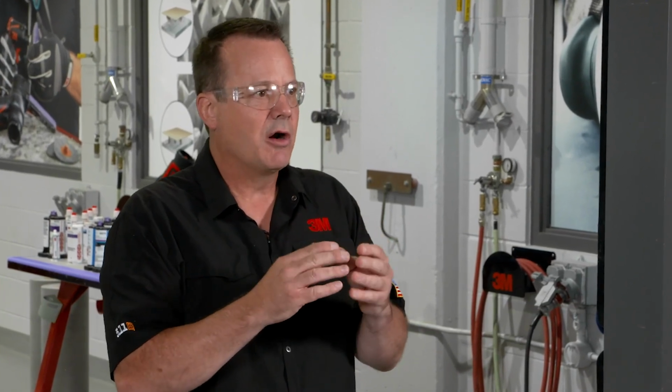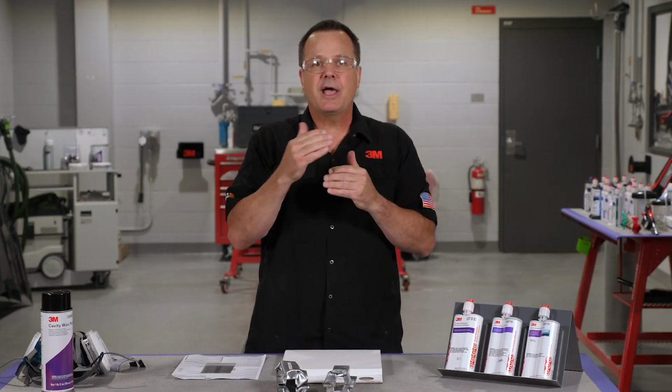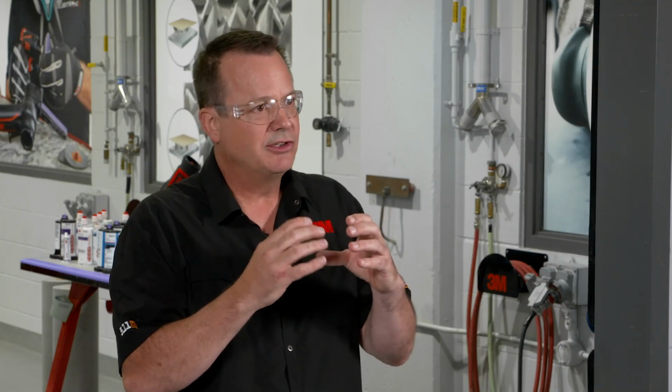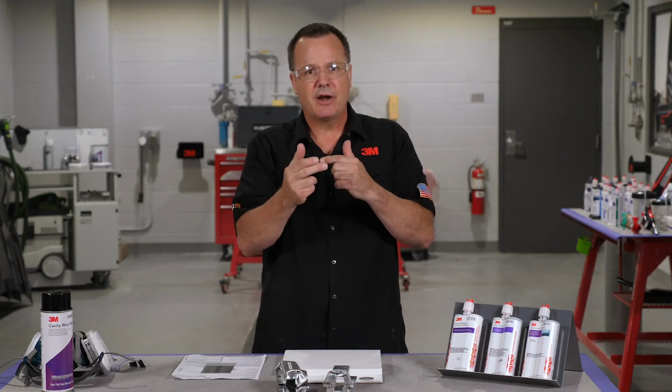Actually having that liquid adhesive in there helps with the conductivity between these two panels when we're trying to spot weld through them. Once that adhesive cures, it actually acts as an insulator, almost like a gasket between those two pieces of metal, which do not allow for that conductivity from one side of the spot welder to the other. So the short answer is do not weld through cured adhesives.